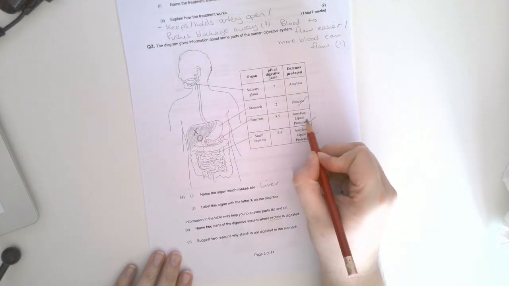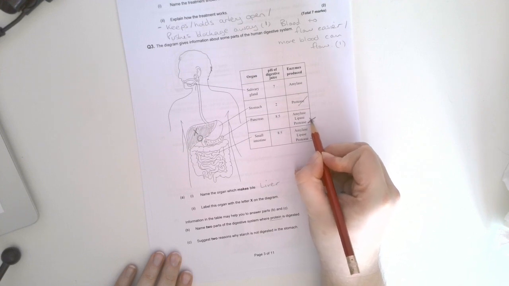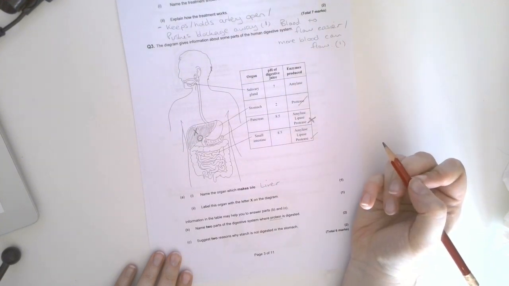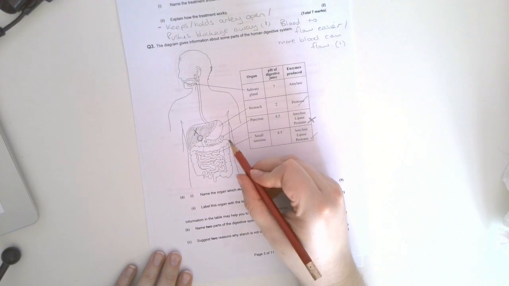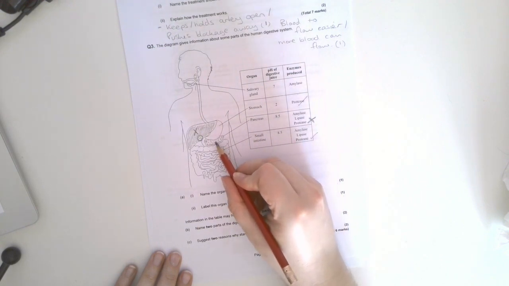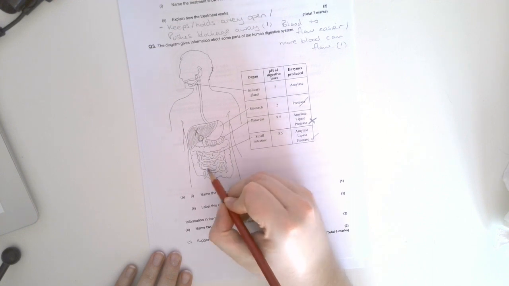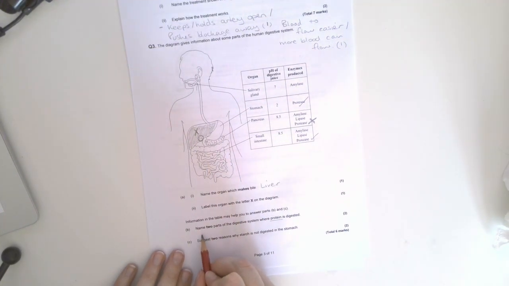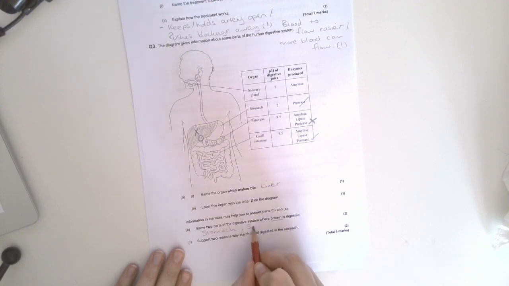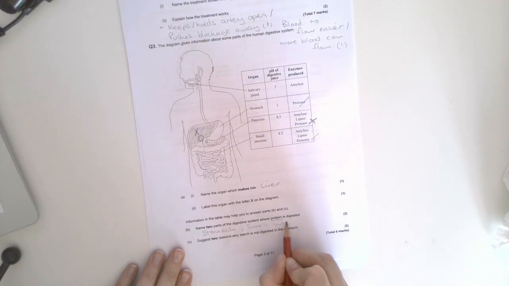But the reason why this one is not correct is because food doesn't actually go into the pancreas. The pancreas releases the protease into the small intestine. So two answers are stomach and small intestine.